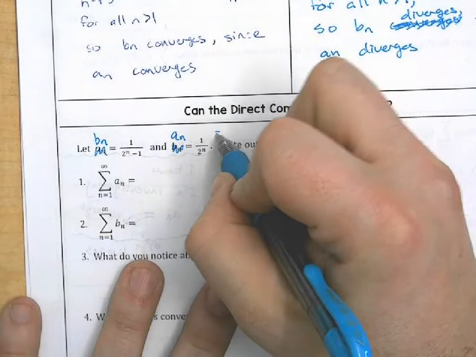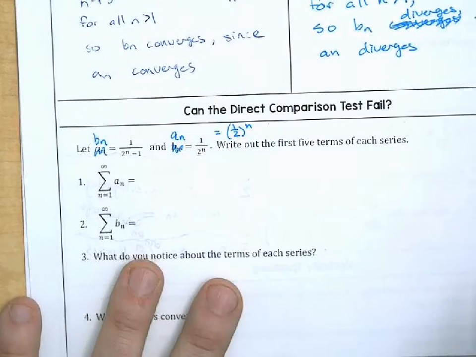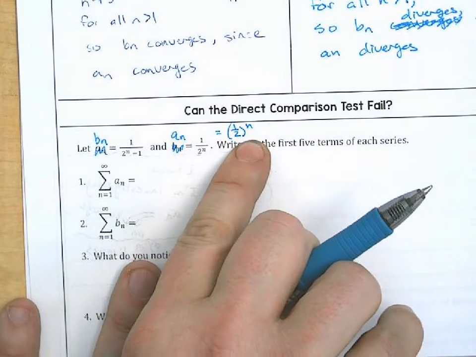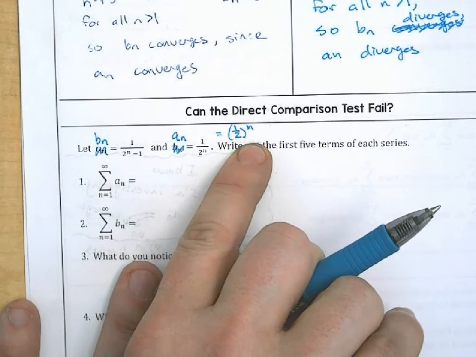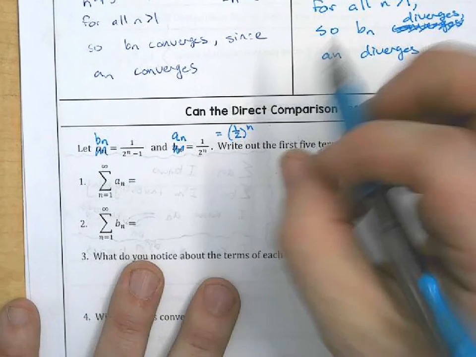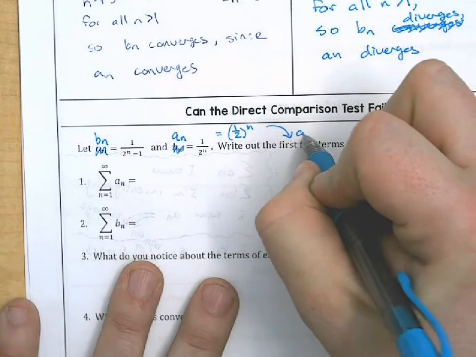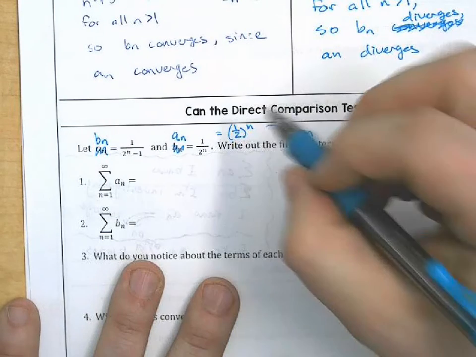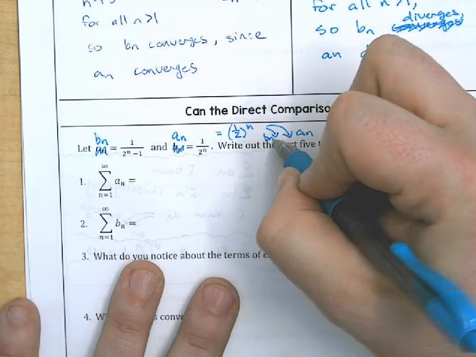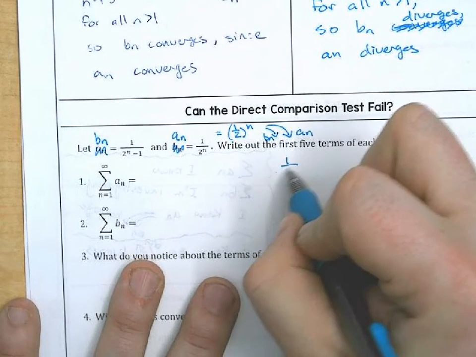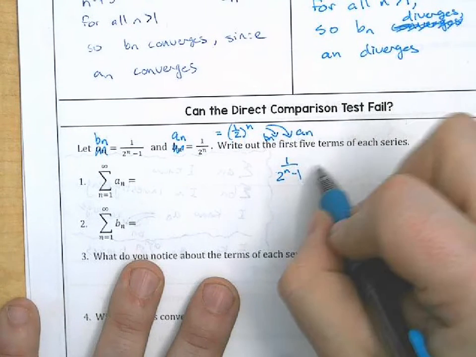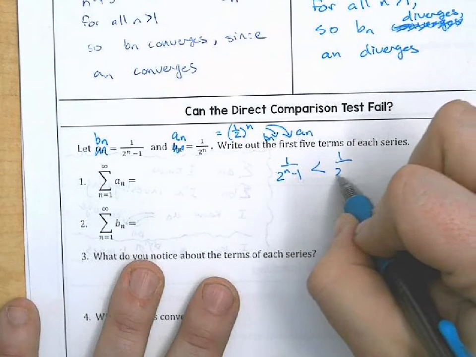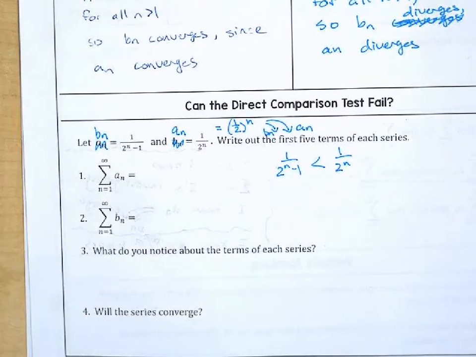So we know a sub n is equal to 1/2 to the n, and we know 1/2 to the n will converge. Therefore, I need b sub n to be less than. So if I set this up, is 1 over 2 to the n minus 1 less than 1 over 2 to the n? No, it's greater than. It's greater than, yeah.